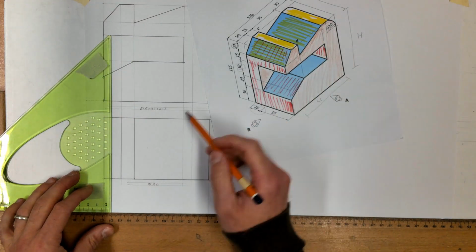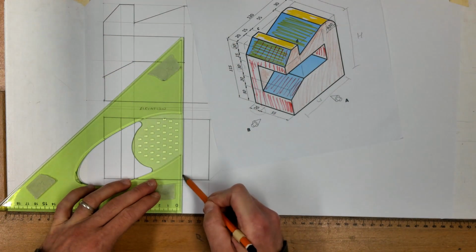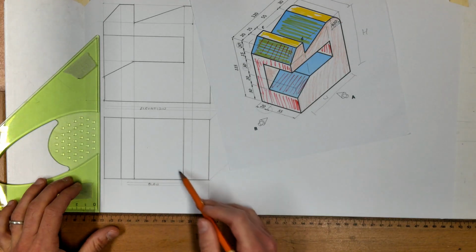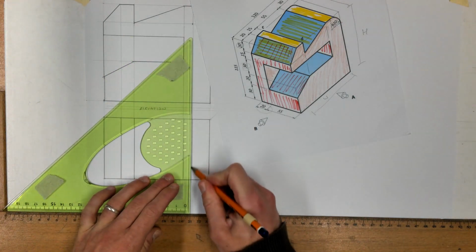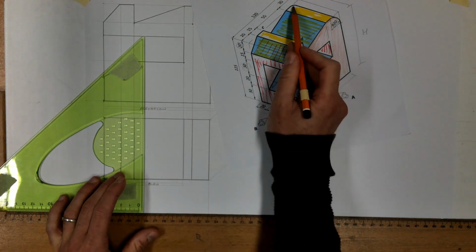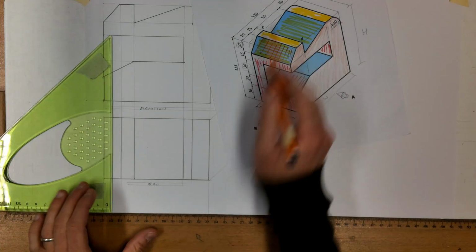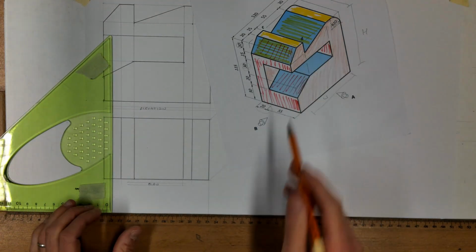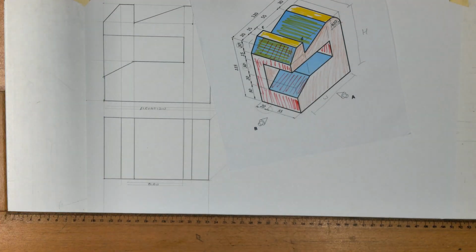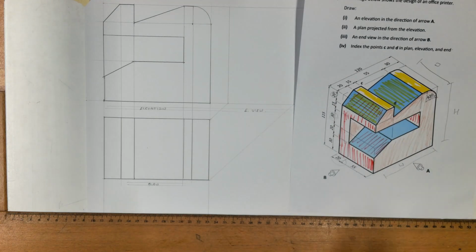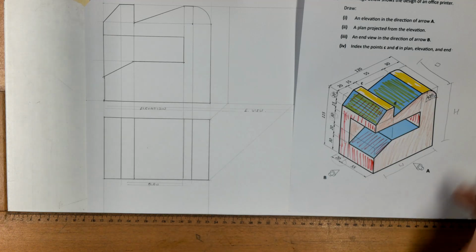This large surface here is represented by that rectangle there. And then this line here, that represents where the curve starts there then. And this front section here is the curve itself. And that is our plan drawn in. So there's nothing else to that.